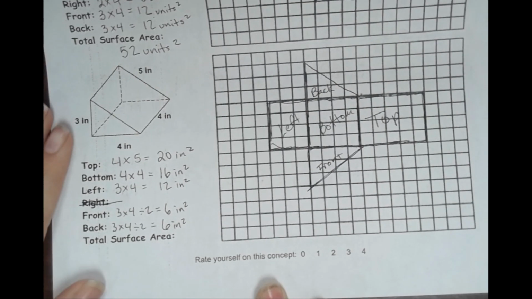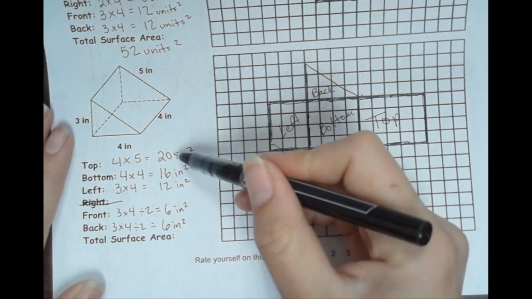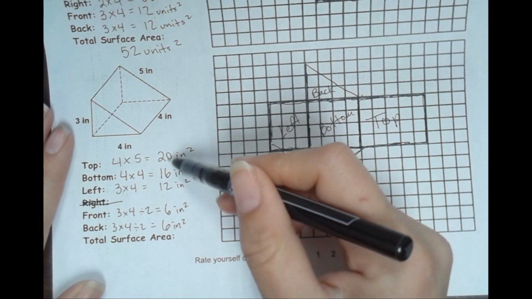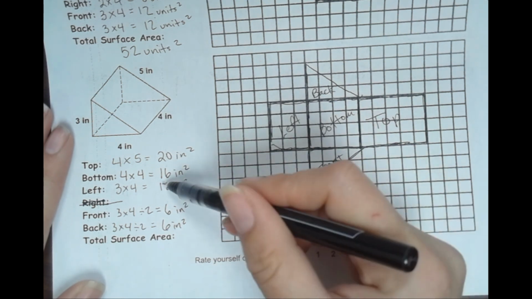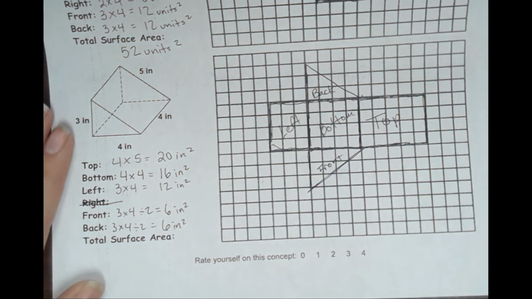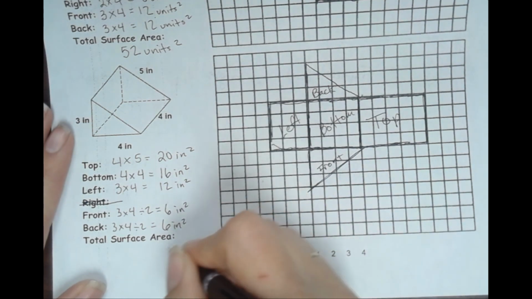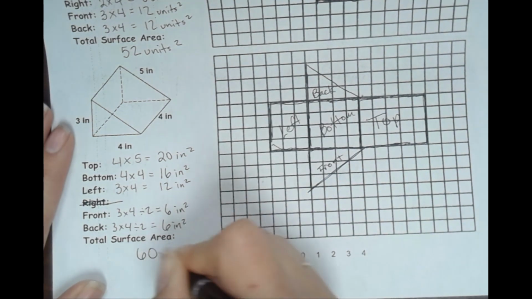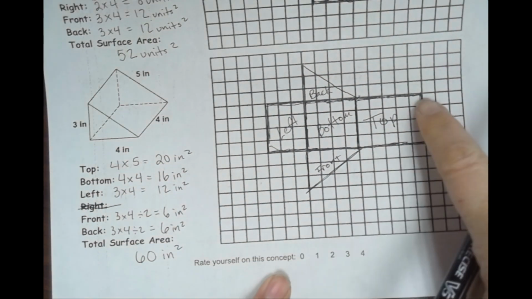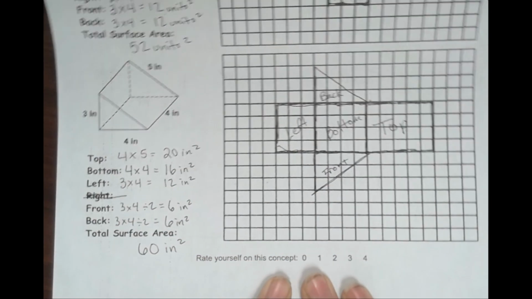Now the total surface area, we just have to add them up. You know how to find the area of triangles and rectangles, which we've already done. Now we just have to add it up. So 20 plus 16 will give me 36. 36 plus 12 is 48. 48 plus 6 gives me 54, and 54 plus 6 more gives me 60. So this has a total surface area of 60 inches squared. In other words, if we were to cover it in tiles, which you can see the square tiles, if I were to place them all over the outside, I would need 60 of those to cover it.